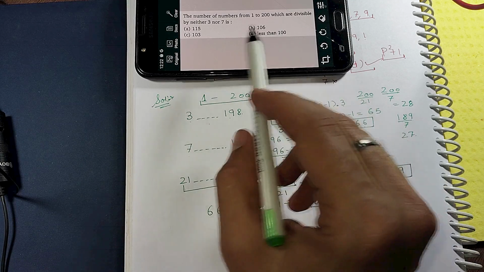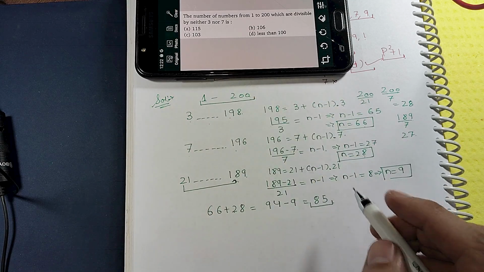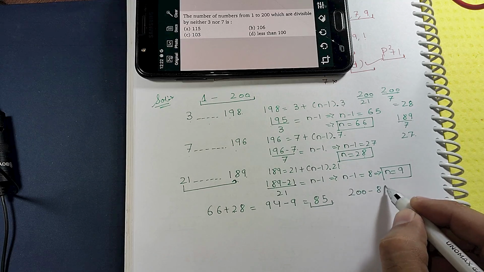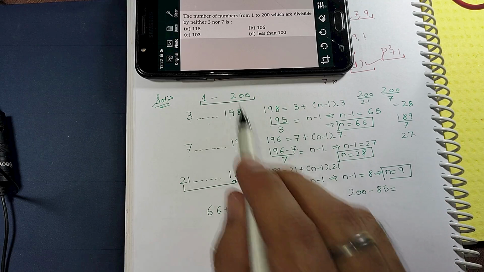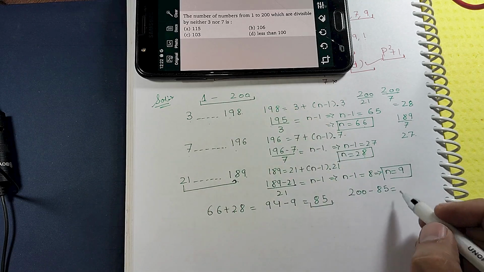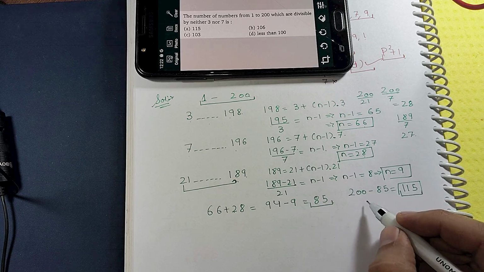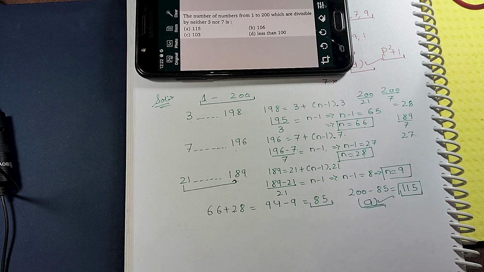Now we need to find which are divisible by neither 3 nor 7. For this, the total number between 1 to 200 is 200. So 200 minus 85 will give me the numbers between 1 to 200 which are not divisible by 3 or 7. So that is 115. So the right answer will be 115, or option number A is the right answer.